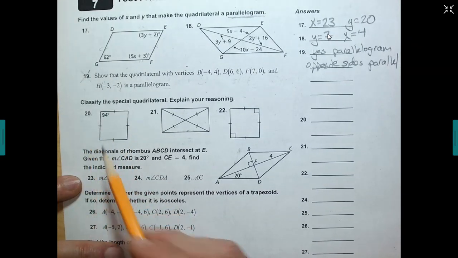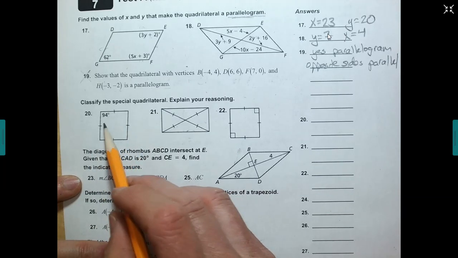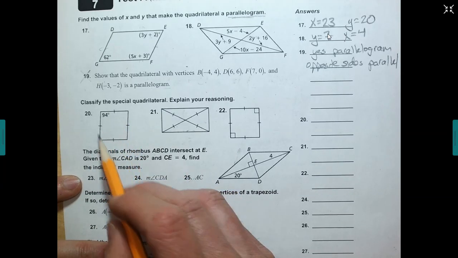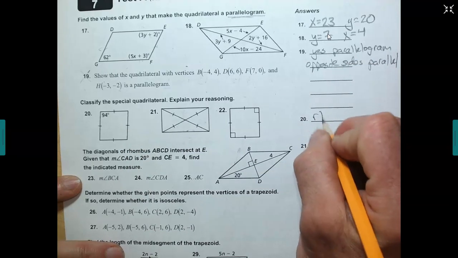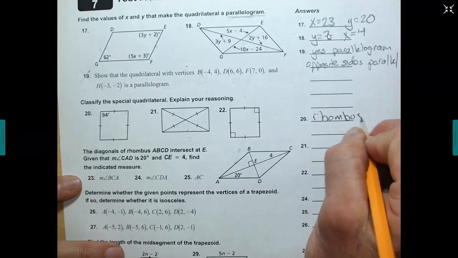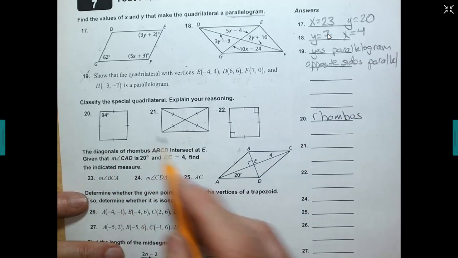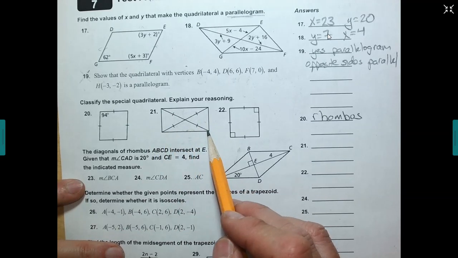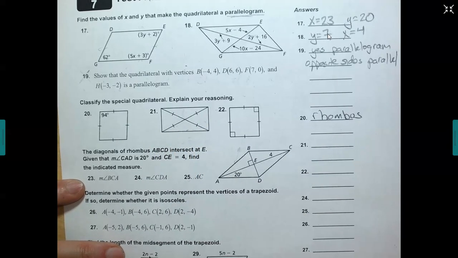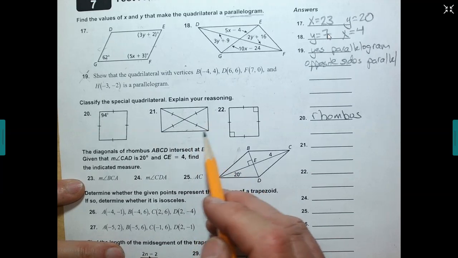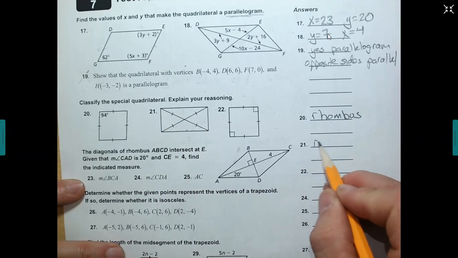All right, classify the special quadrilateral. I know that all four sides are equal, but their angles can't be all equal. So this is a rhombus. All four sides are equal. 21, I've got equal diagonals. So what that means is that these are the same. So I've got a rectangle.